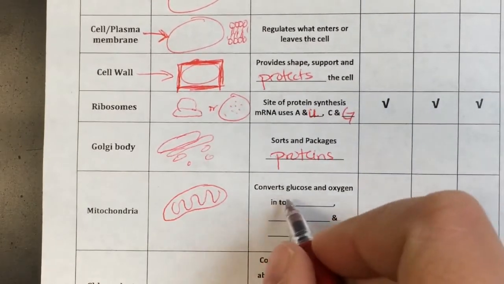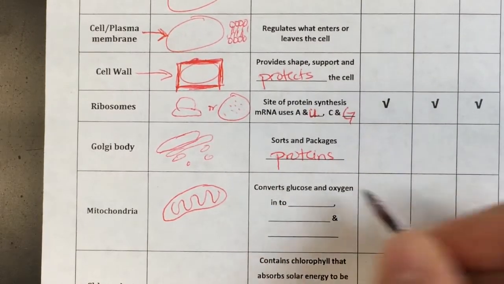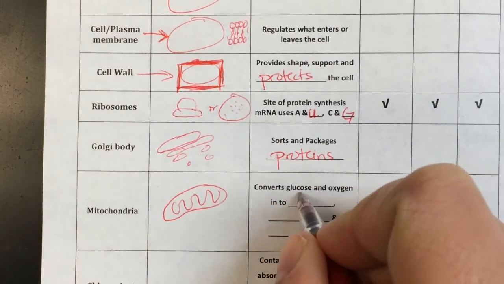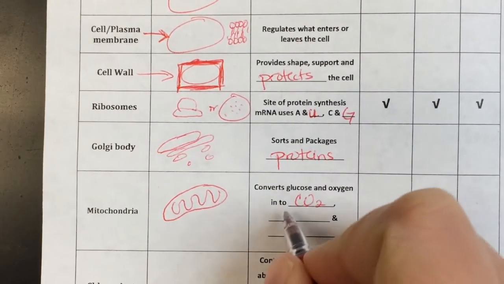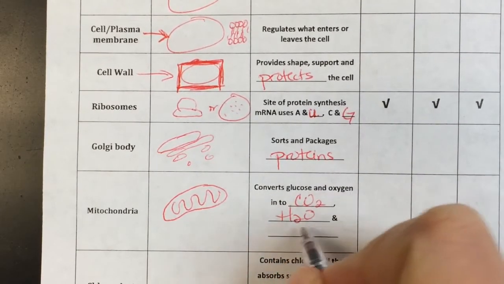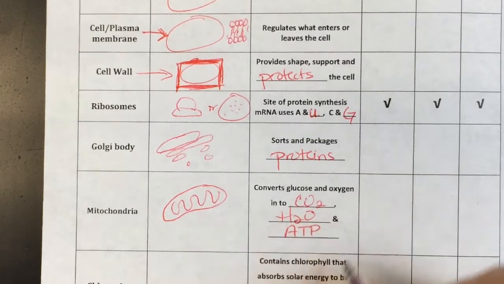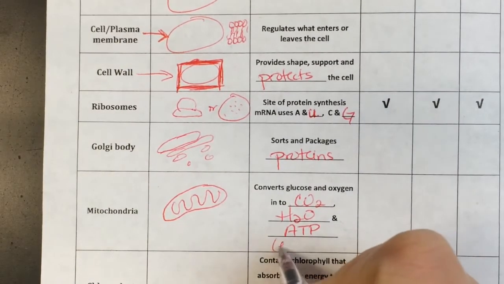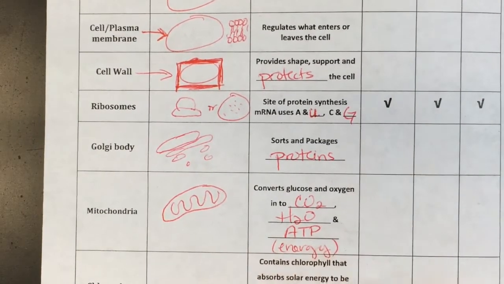Mitochondria tends to look like a weird little jelly bean that's got a squiggly line in it. It converts glucose and oxygen into carbon dioxide, water, and ATP, which is energy. Because we need that energy to keep us going.